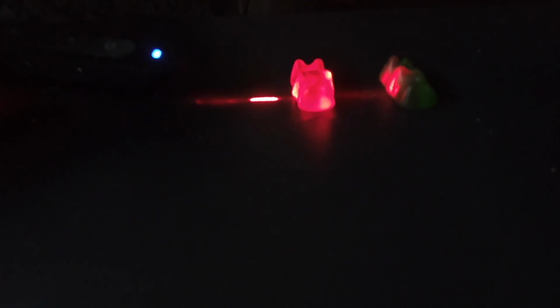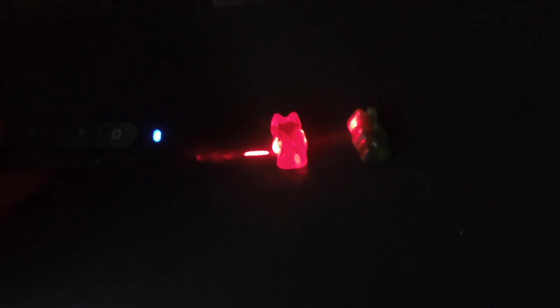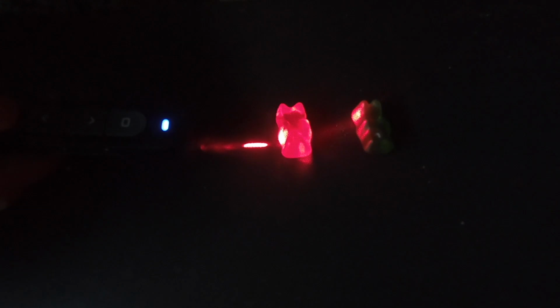For our next hands-on activity, we will be using a red gummy bear, a green gummy bear, and a red laser light. Let's first shine the red laser on the red gummy bear. The red light is being reflected and transmitted by the red gummy bear.